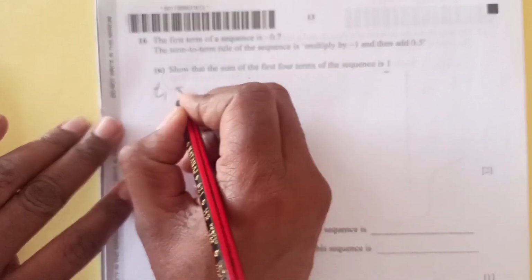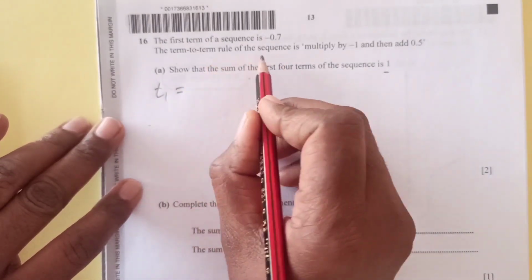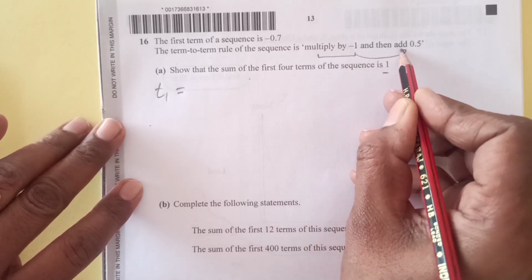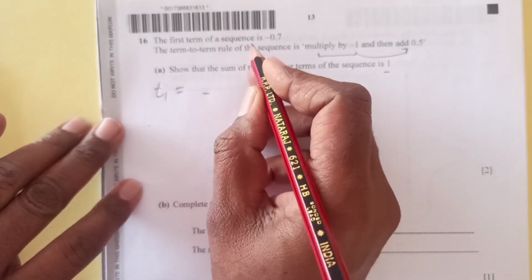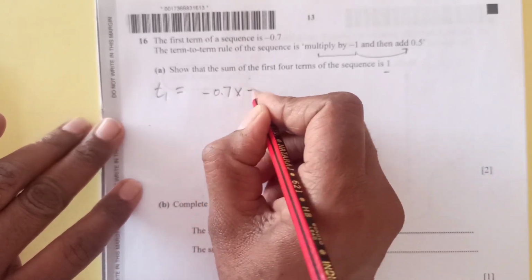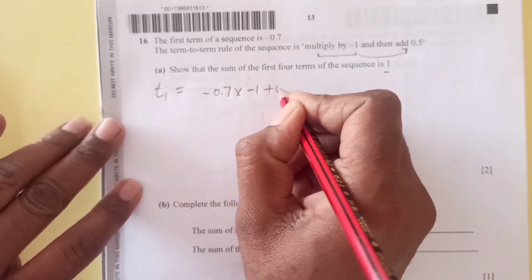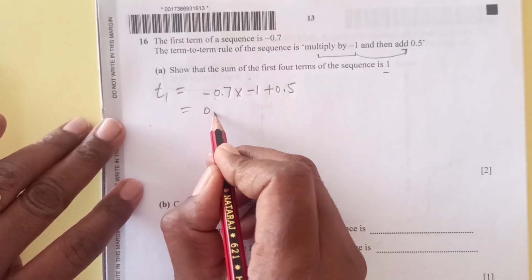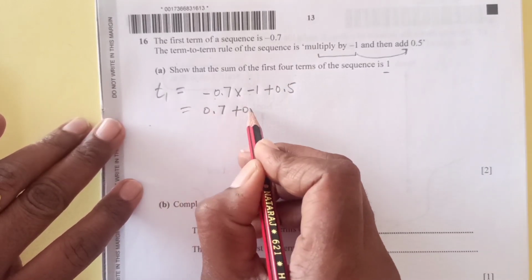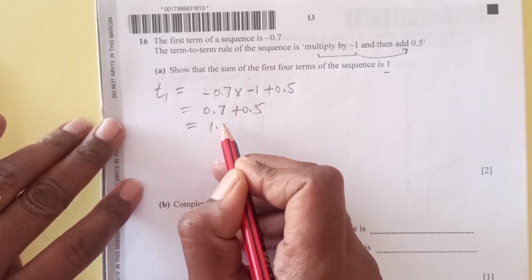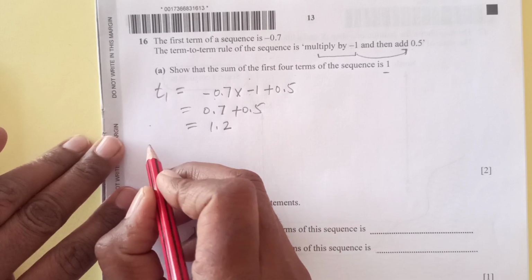So the rule is multiply by negative 1 and then add 0.5. The first term is negative 0.7, multiply by negative 1 and add 0.5. So this is 0.7 plus 0.5, that is 1.2, right? That is T1.